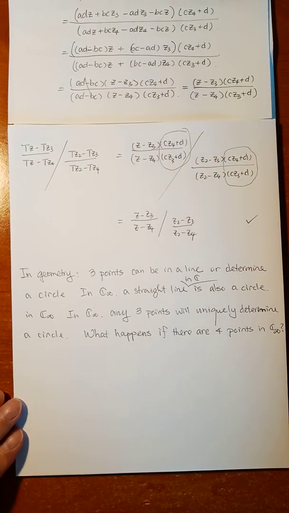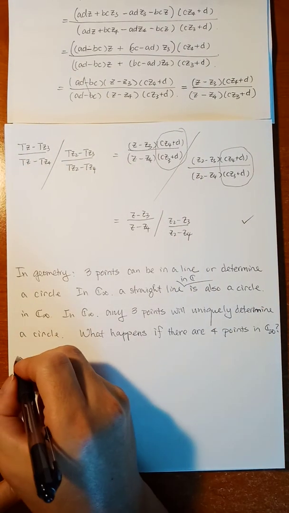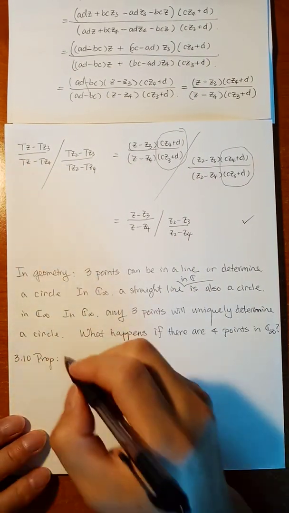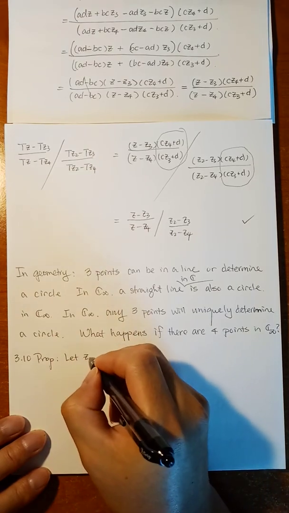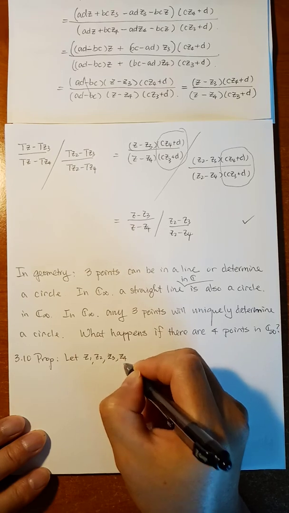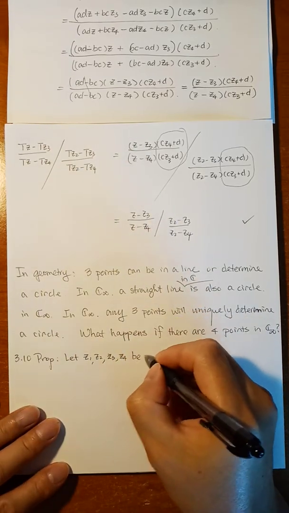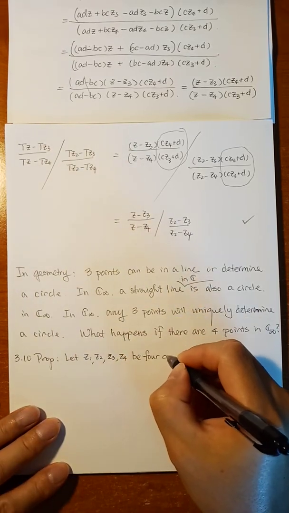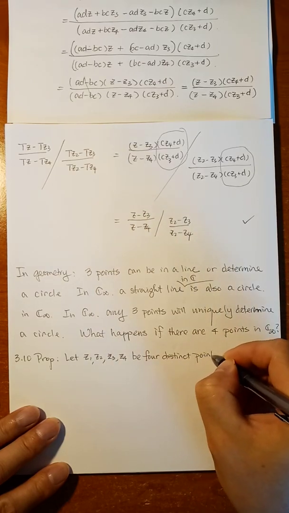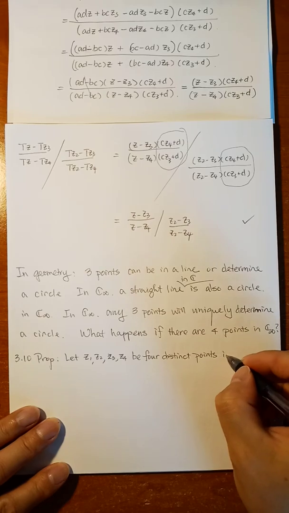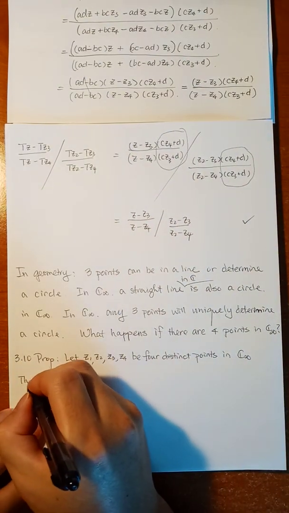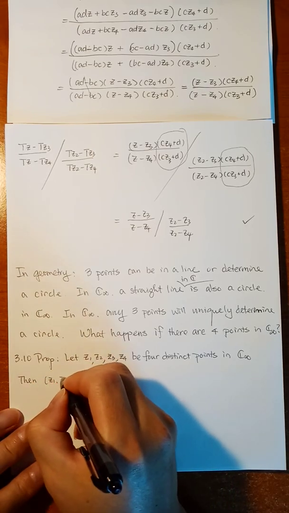Okay, so that's Proposition 3.10. Let Z1, Z2, Z3, Z4 be 4 distinct points in C infinity. Then we can form the cross ratio.